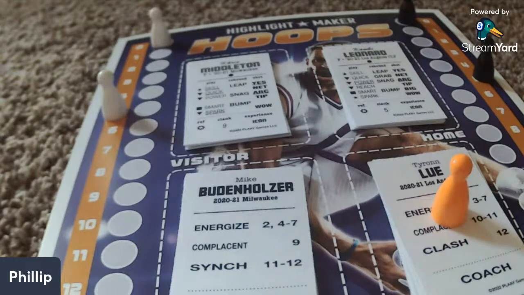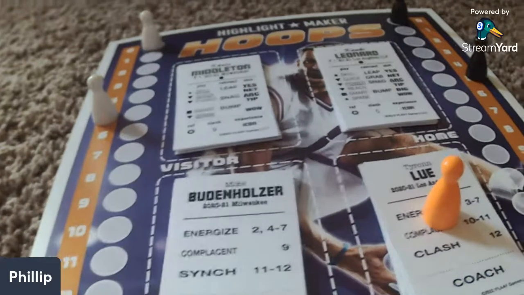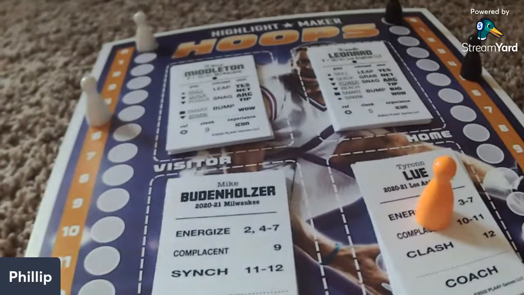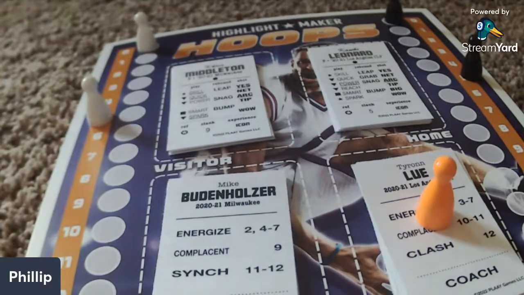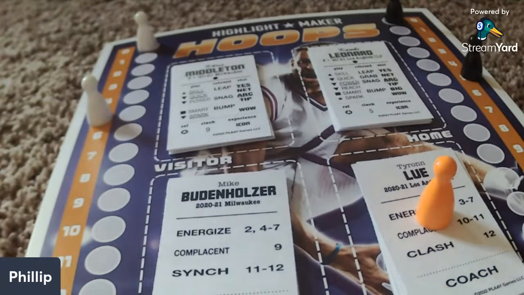Game horn starts. All right. Ref look, 2 shots. Being that this is the home team, that means Leonard will get 2 shots. And his clank rating is a 5.